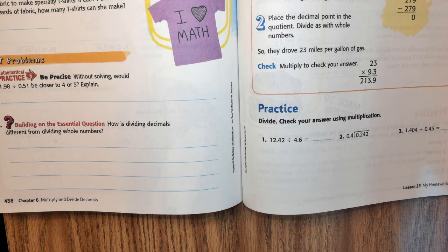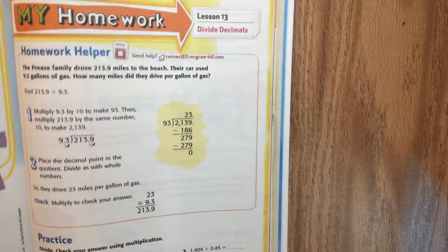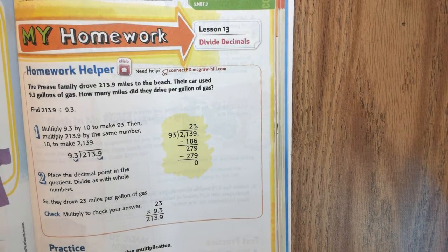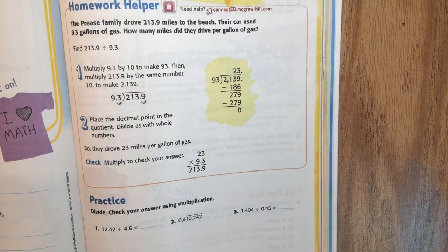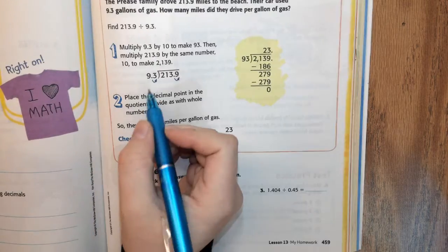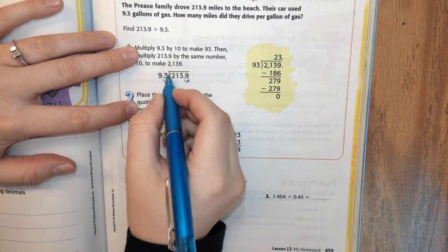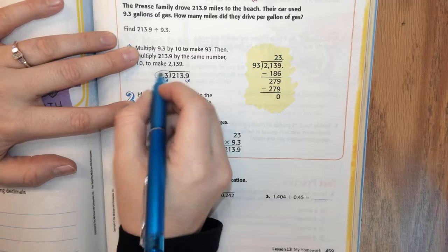Good afternoon, everybody. We are on chapter 6, lesson 13. We are dividing decimals. So, the first thing that we have to do when we divide decimals is we create a whole number with our dividend.